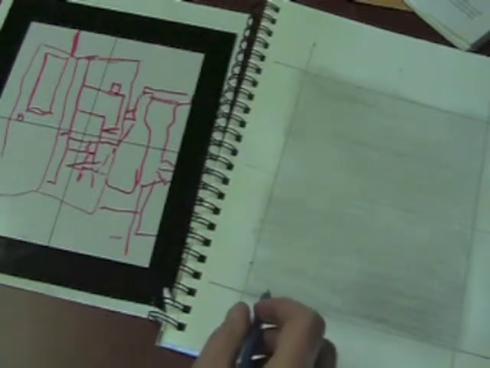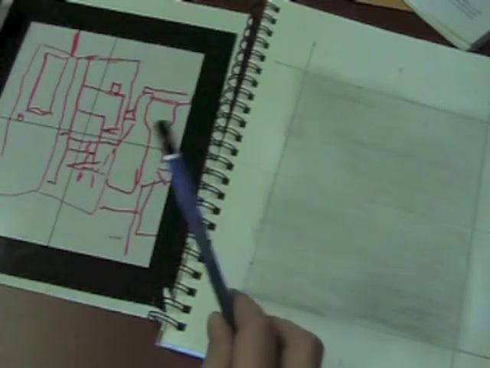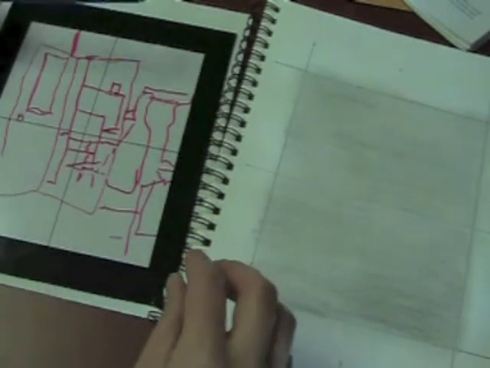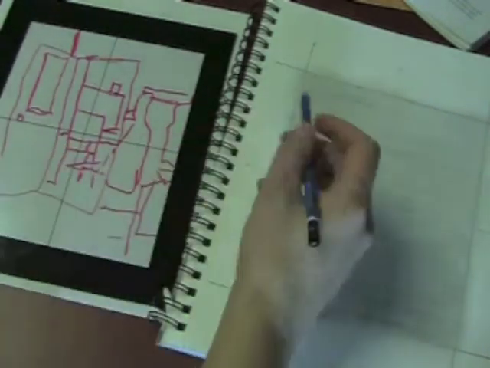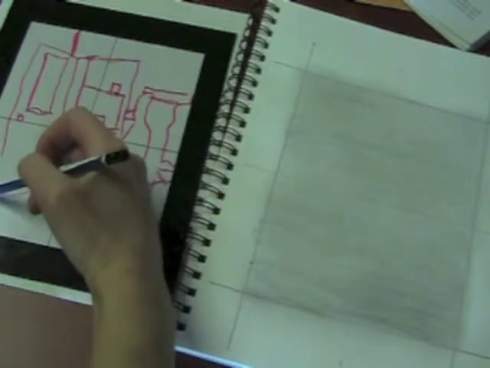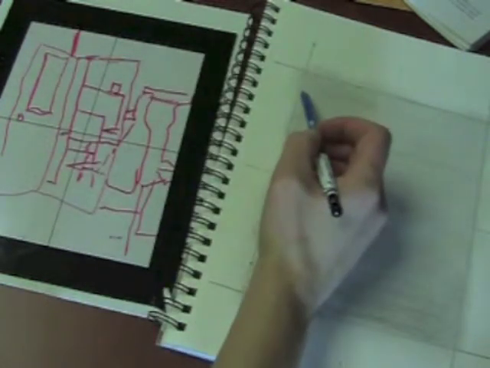Now, as I start doing this drawing, I'm making some little points on my paper to make sure that everything is in the right spot. So as I go through here, I can look at this corner here and I can see, okay, how far is it from the edge of the paper?